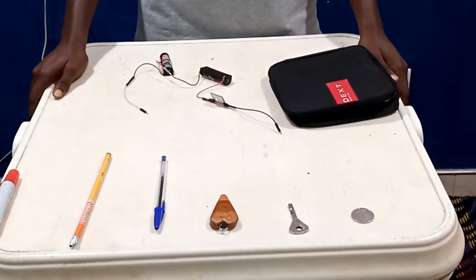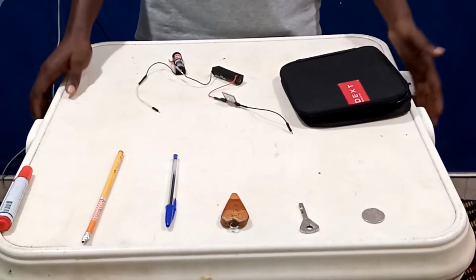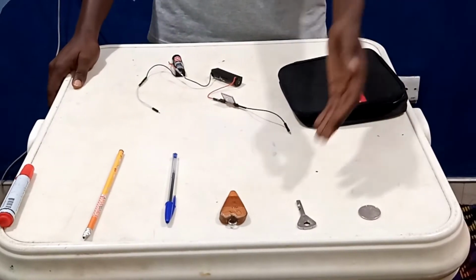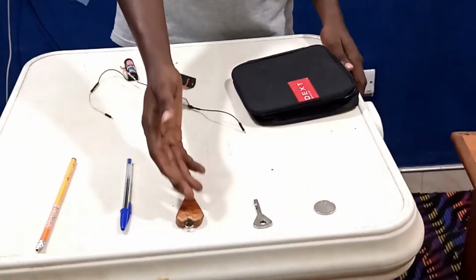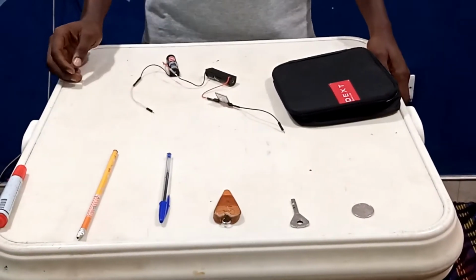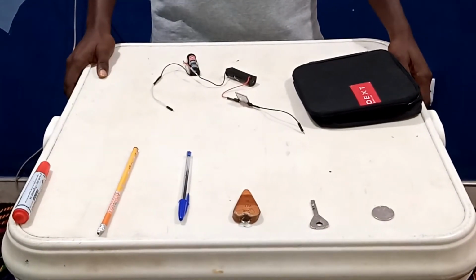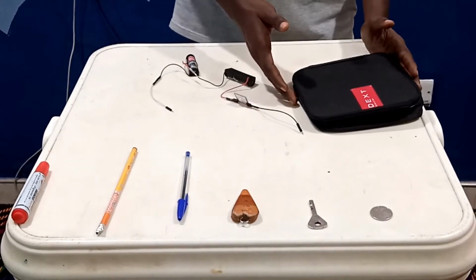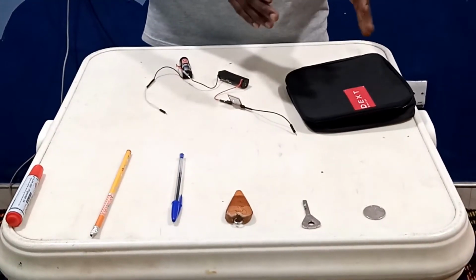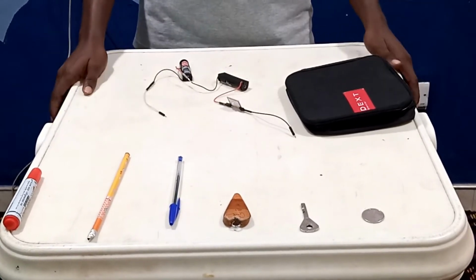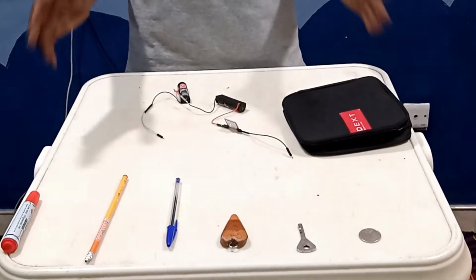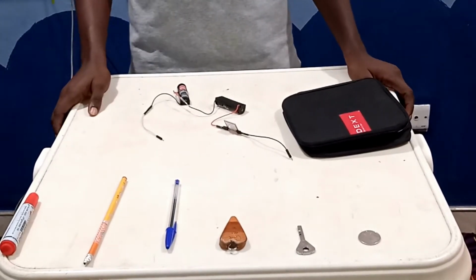All right, guys. Here we have some objects. First, coin, key. We have the key holder. We have pen, pencil, board marker. With the help of this science set, we are going to find out if they are conductors, semiconductors, or insulators. Now this is the rule of the experiment.